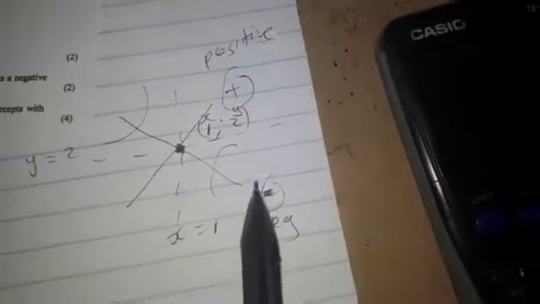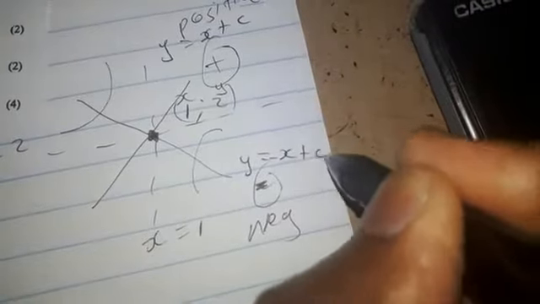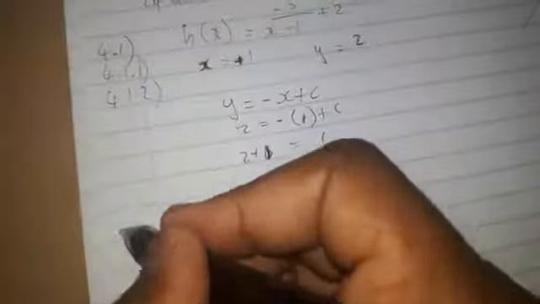If they had asked for the positive gradient, then you would have just said y is equal to positive 1x plus c, and then you would have subbed in your coordinate. For the negative one, it's y is equal to negative x plus c. Anyways, how many marks is that? 2 marks. You see, just cheap 2 marks. You get them, you move on, you run.